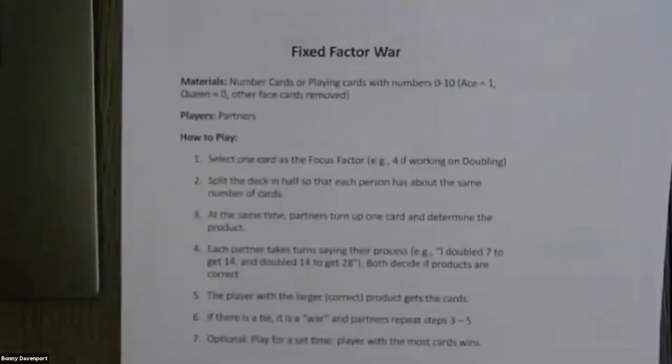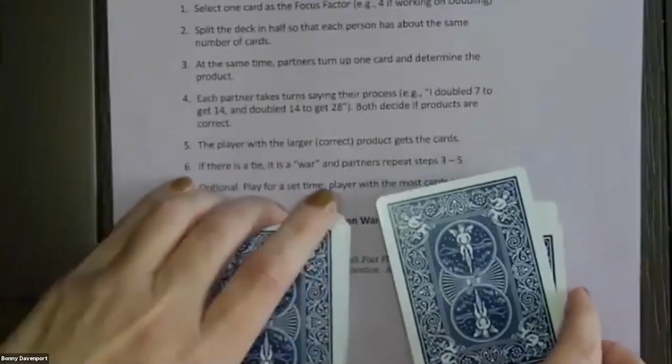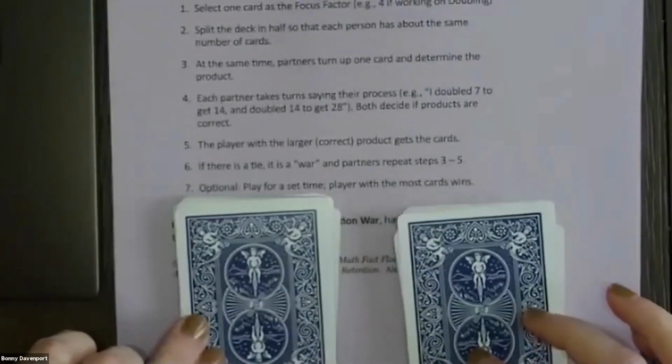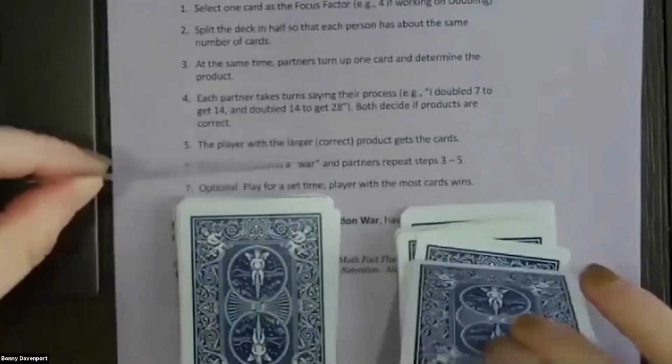And then the games. Fix Factor War is one of the games that we're going to be looking at. And it's just with playing cards. And so depending on what factor your group is working with, so if let's say we're working on our 4s, you're going to split the deck in half with your friend. Make sure you can see that. So our focus factor is 4.